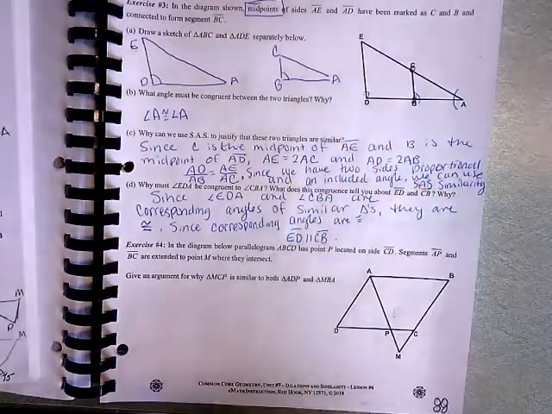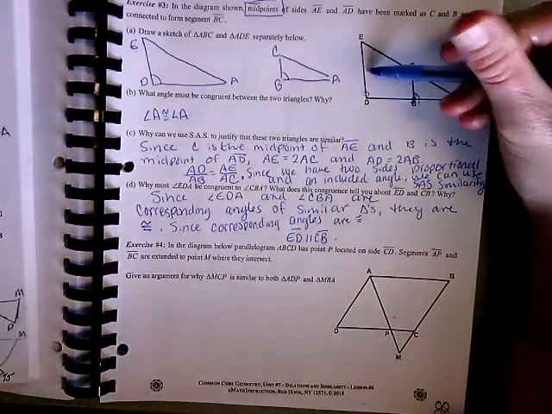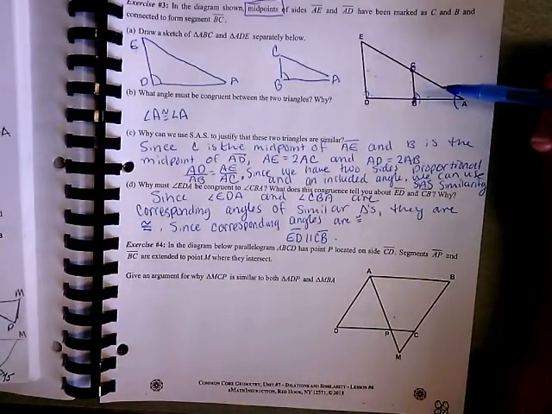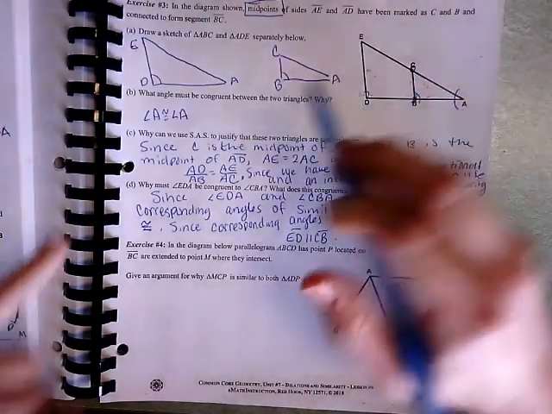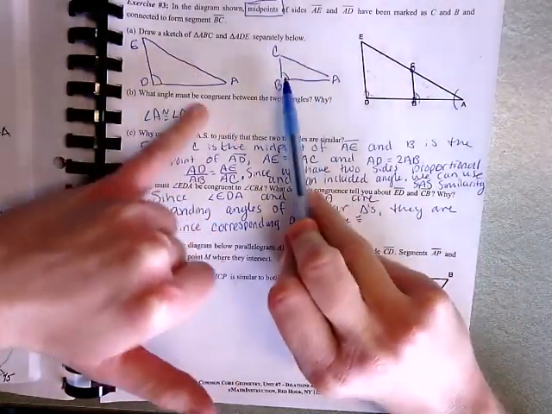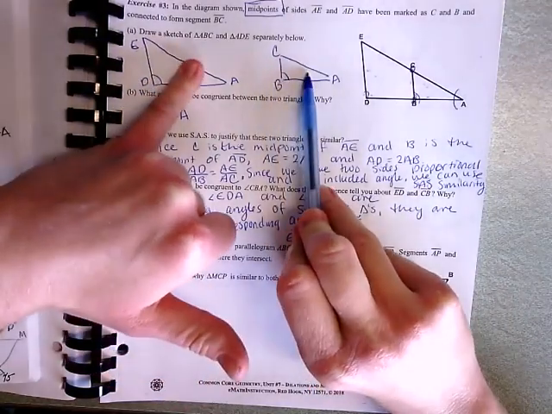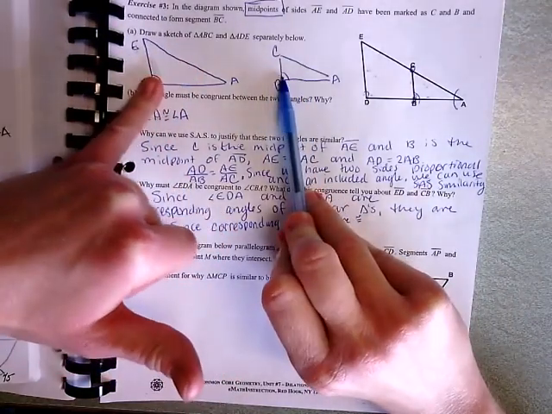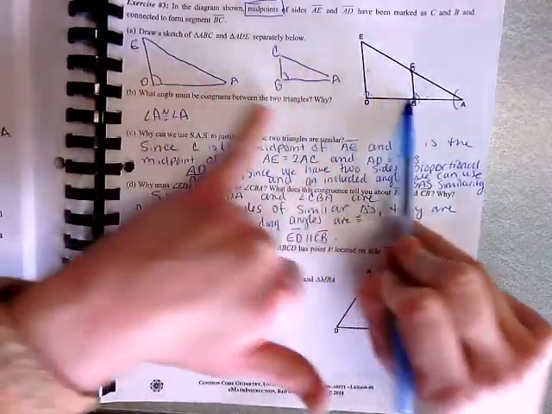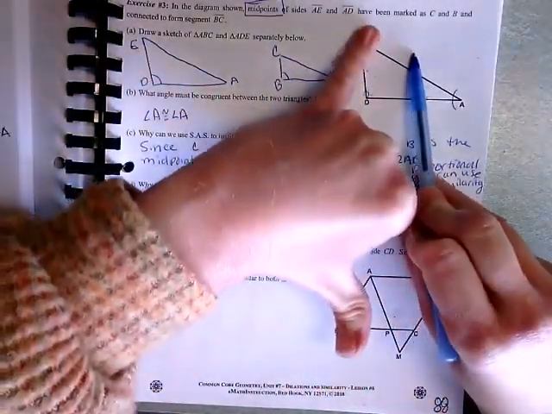And I bet most of you wanted to say that because these two are parallel, these two are congruent. No, be careful. We can't assume things, right? We know that these two triangles are similar. So since these two triangles are similar, corresponding angles are congruent. Since corresponding angles are congruent, that proves that these two lines are parallel. Okay?